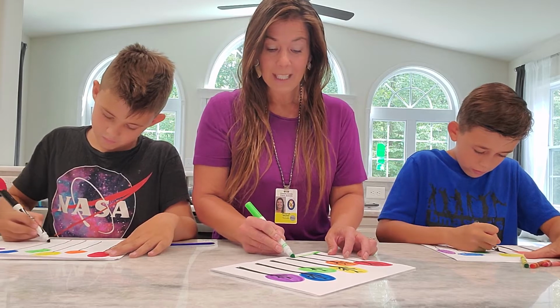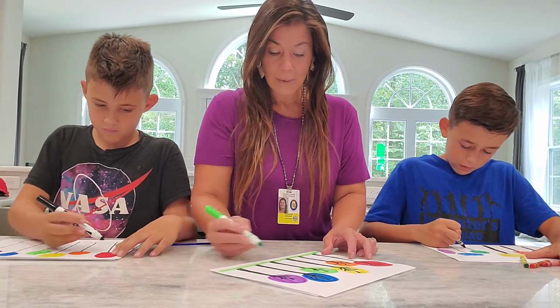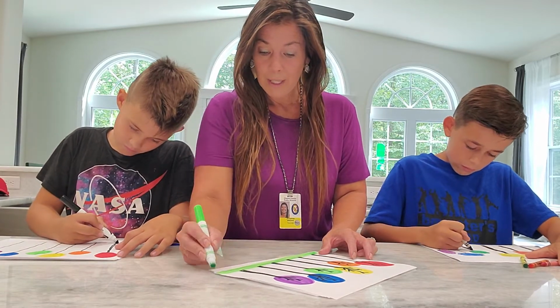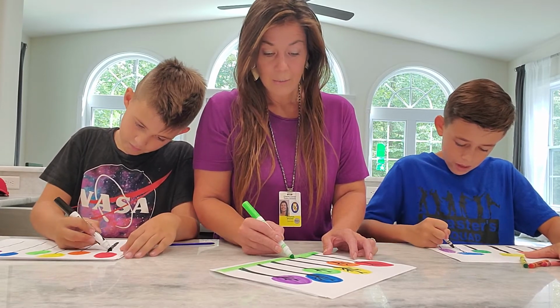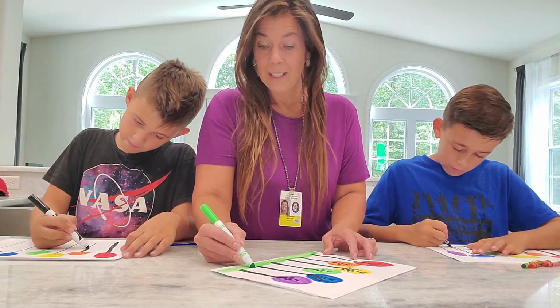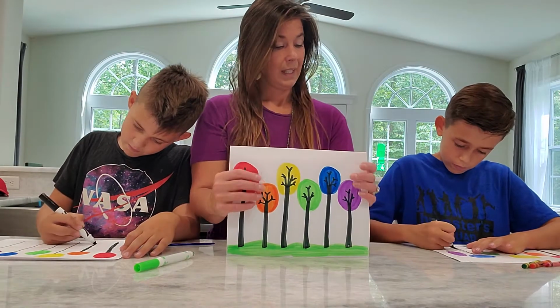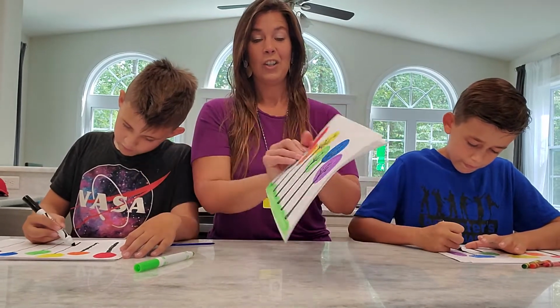So I'm just going to make a line going across here, and then I'm going to make another line going across here. And I'm going to work on my green grass. Maybe we give a little hillside over here. Coming down, up, down. There we go. All right. And we have our trees.